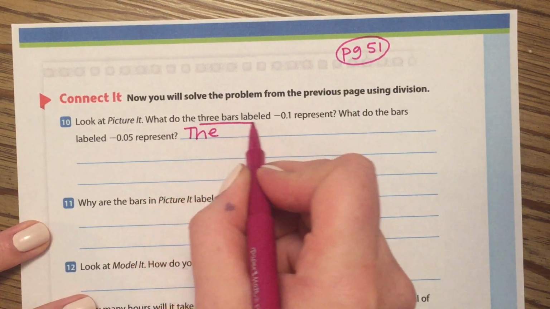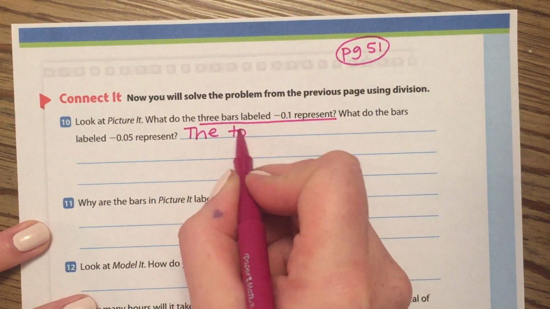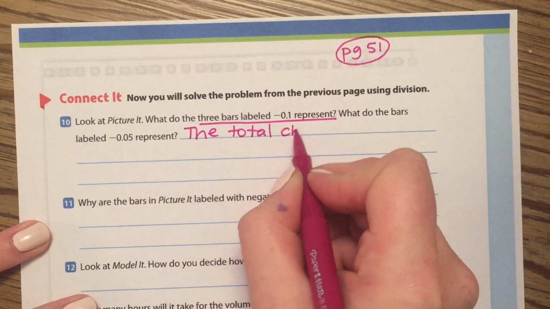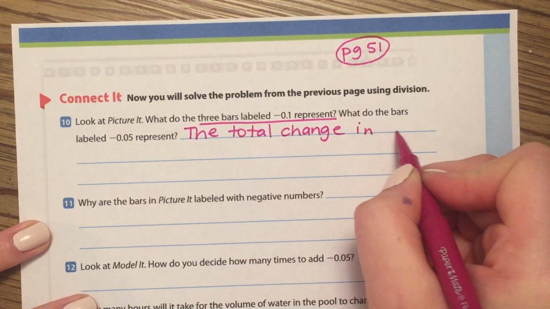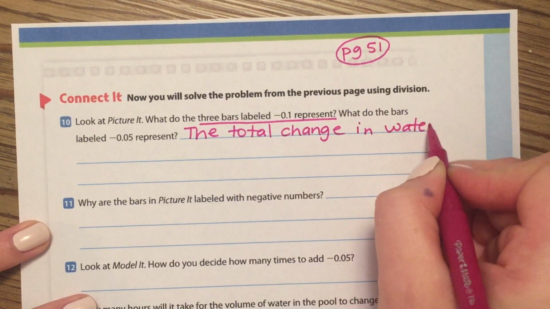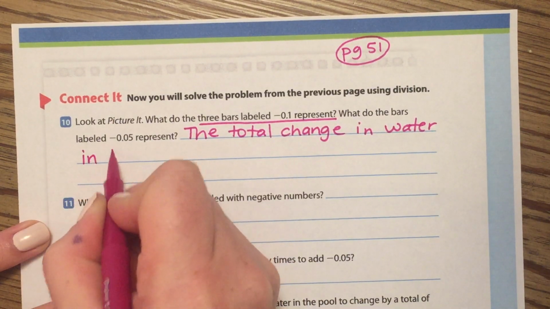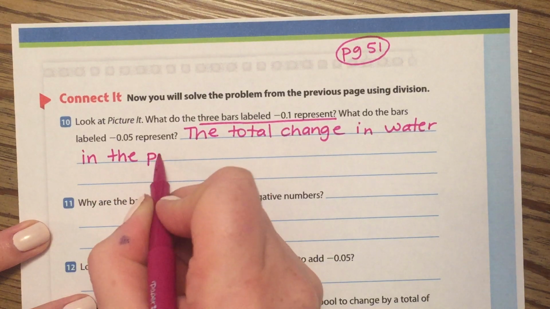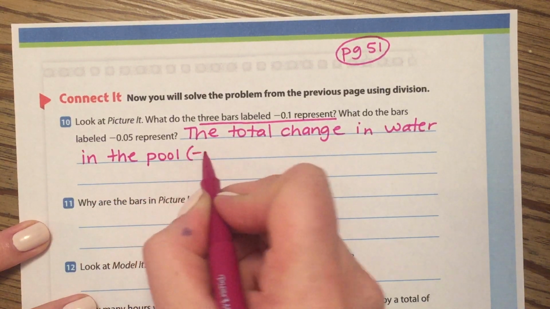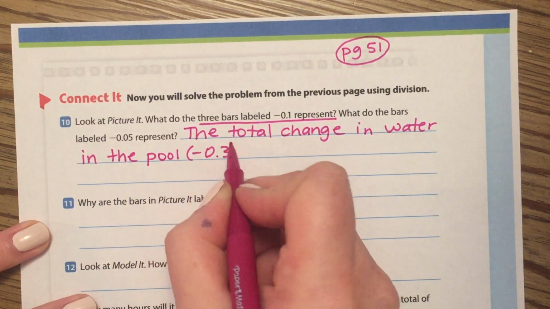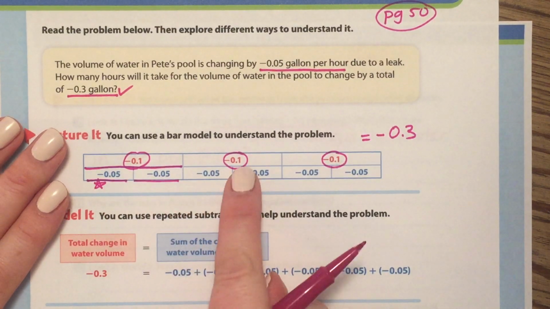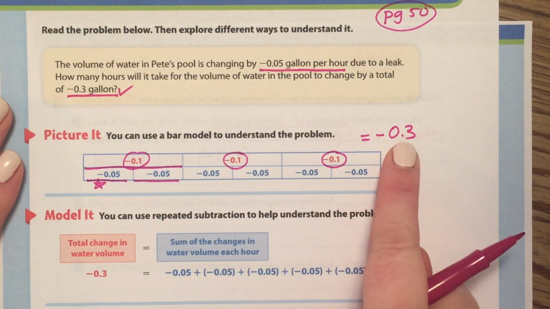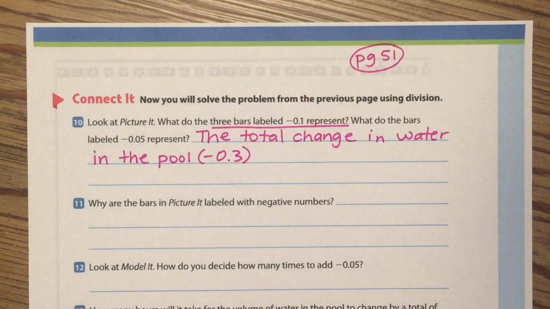So the three bars labeled 0.1 are the total change in water in the pool. And that, by the way, was negative 0.3. So negative 0.1, negative 0.1, and negative 0.1 makes negative 0.3. So that addresses the first part of the question.